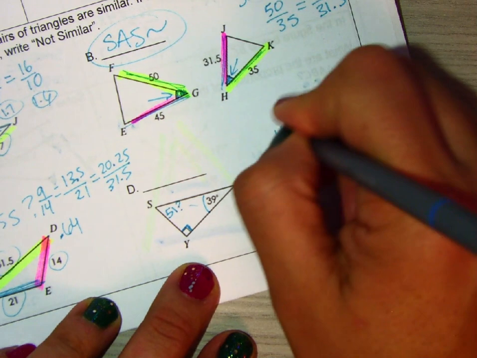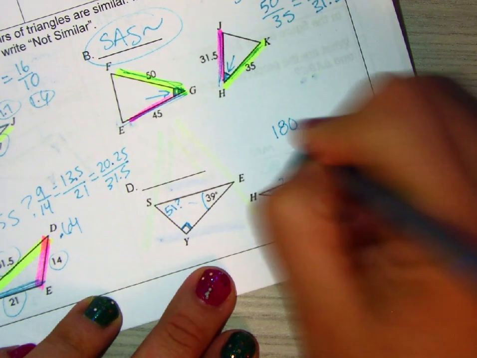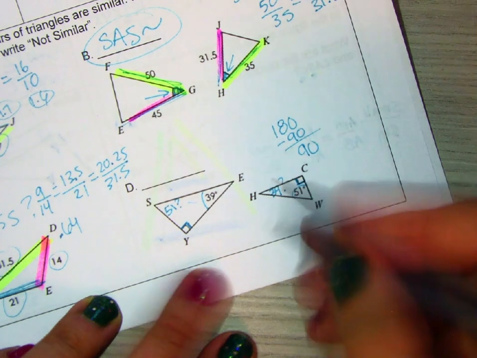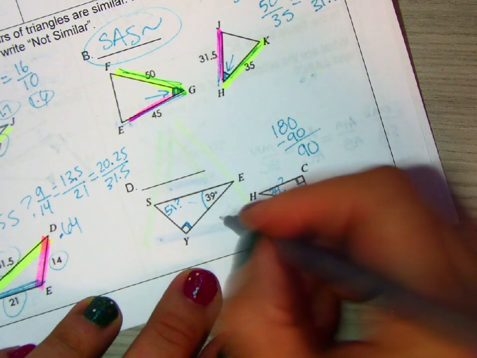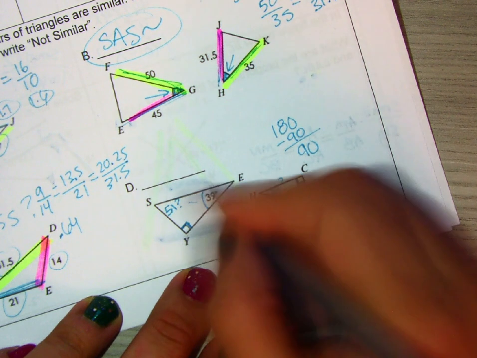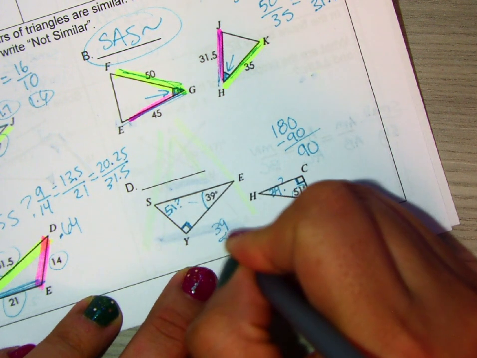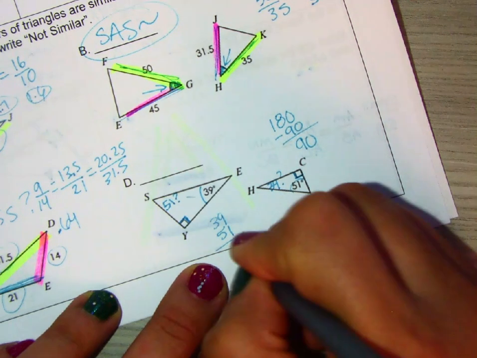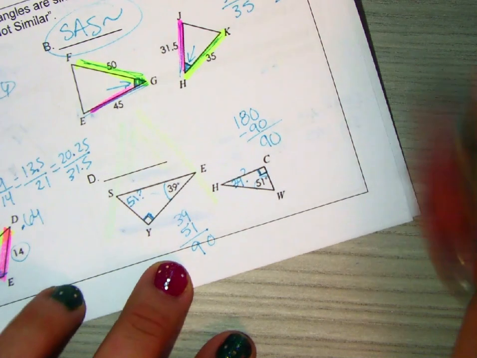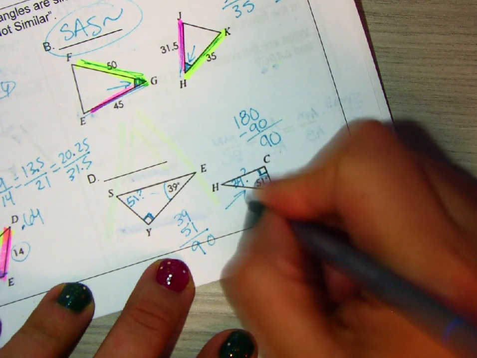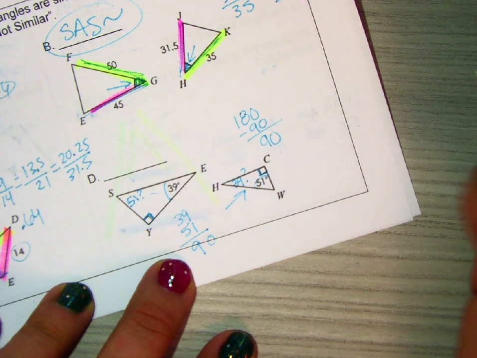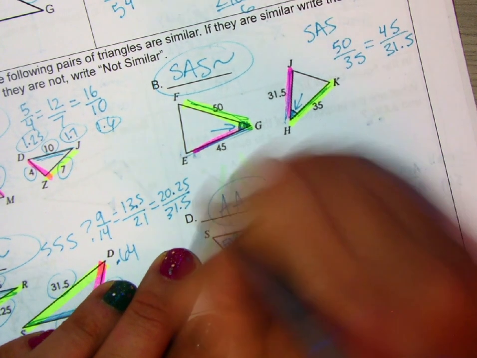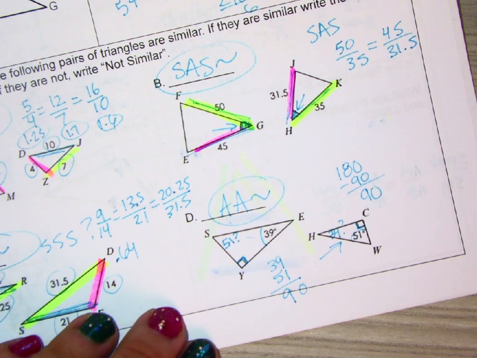So what we can do is 180 minus 90, which we already know is 90. So these two need to add up to 90. If this is 90 plus 90, that's 180. So 39 and 51. If you add those, does that give you 90? Looks like it. And then same thing applies here. 39, 51, that's 90. So yes, this is backed up that it is angle theorem, backing up that they are similar.